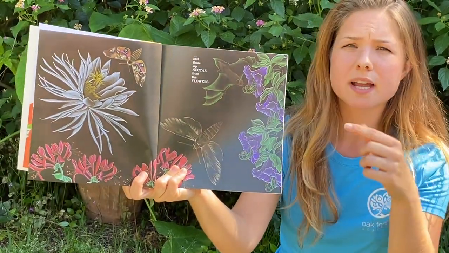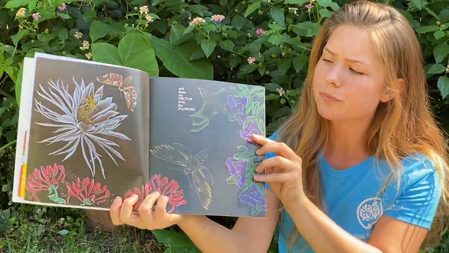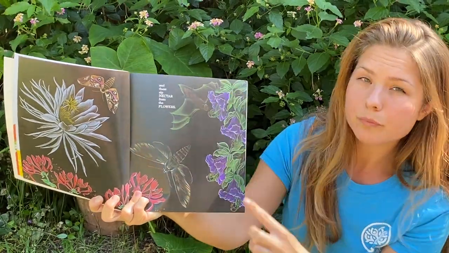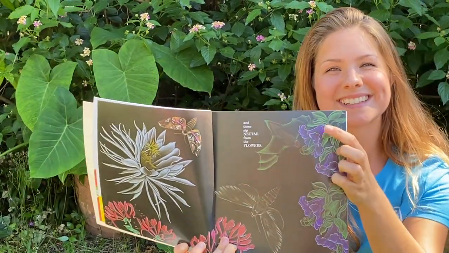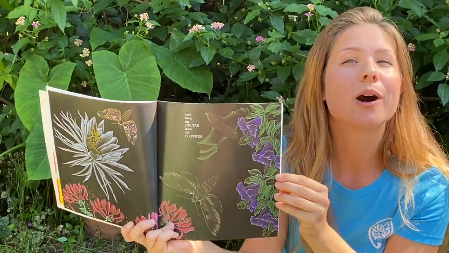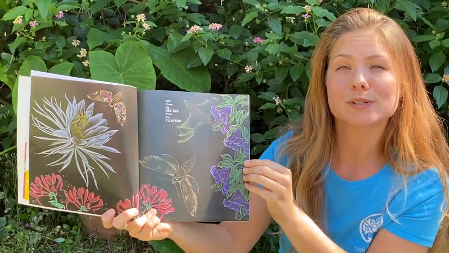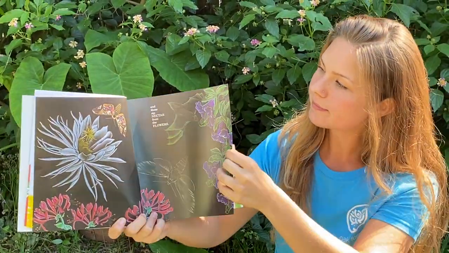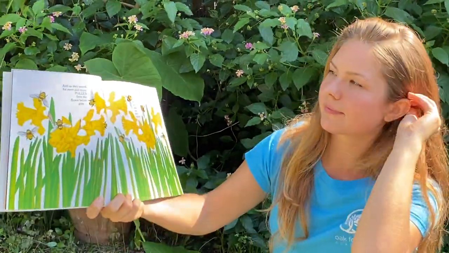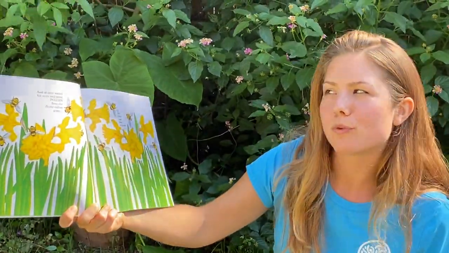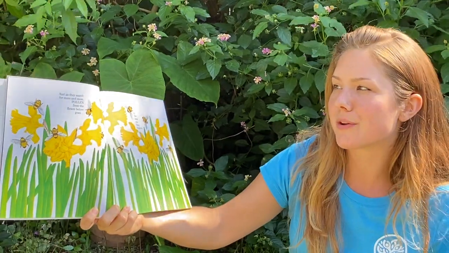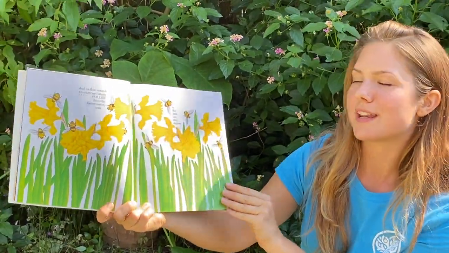Do you notice what kind of animals are on this page? I see a bat. Did you know that bats are pollinators, just like butterflies and birds? And as they search for more and more pollen, from the flower it goes to the next one they explore.